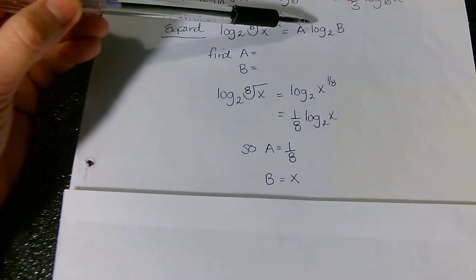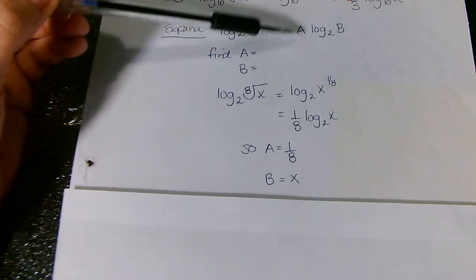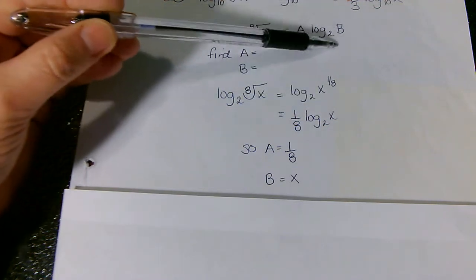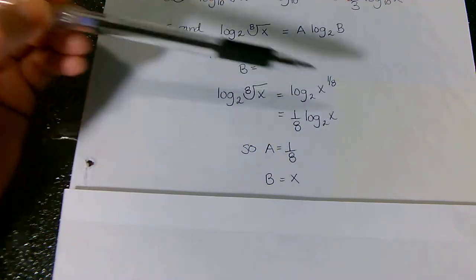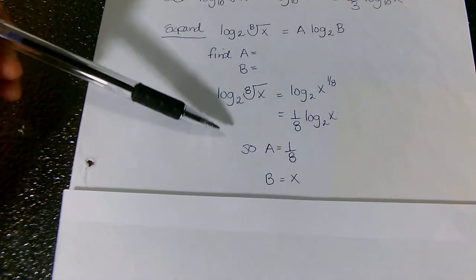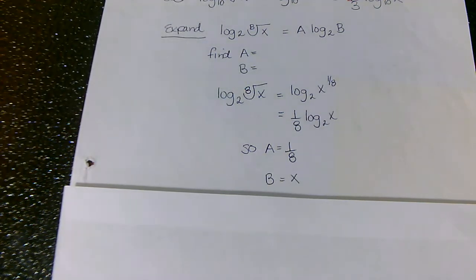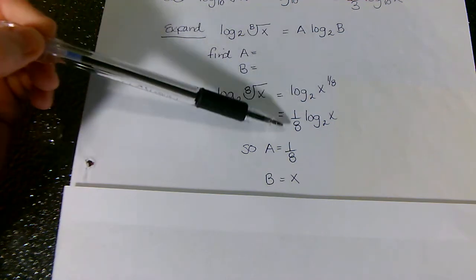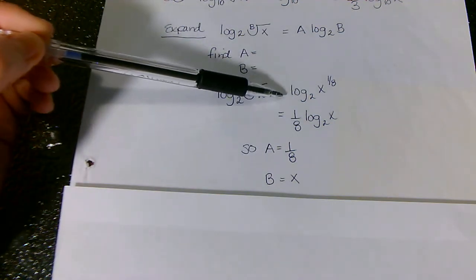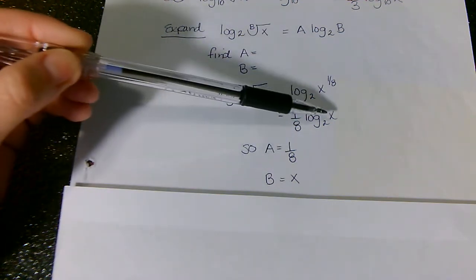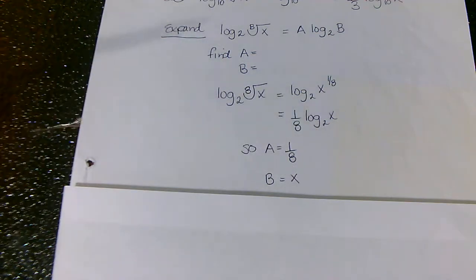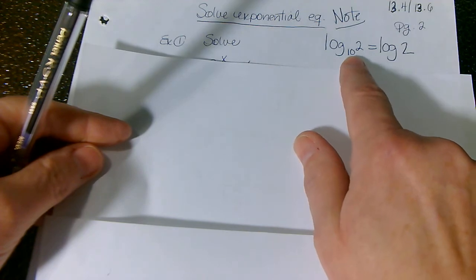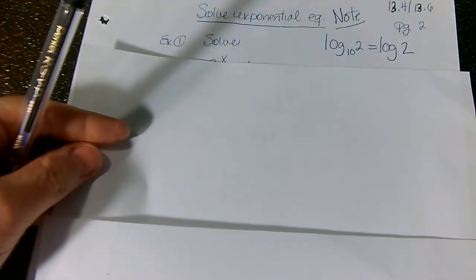So what is the a value here? Well, it's the 1/8. That's what's in front of the log. What is my b value here? It is the x. And so when you come across those problems, don't make them harder than they seem. All you're doing is changing that into having the exponent down in front and then writing what that exponent was in front and writing what you're taking the log of. Something to note real quick, if I don't list what the log is, it means it's base 10.